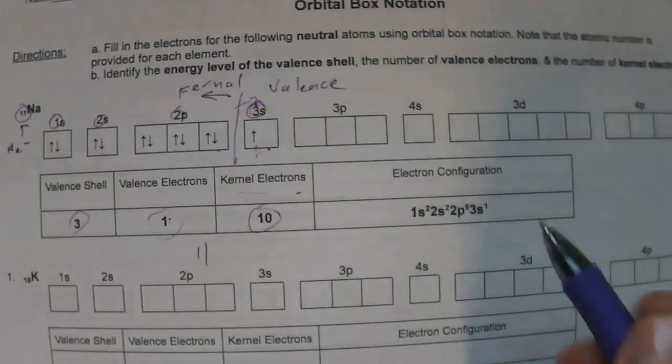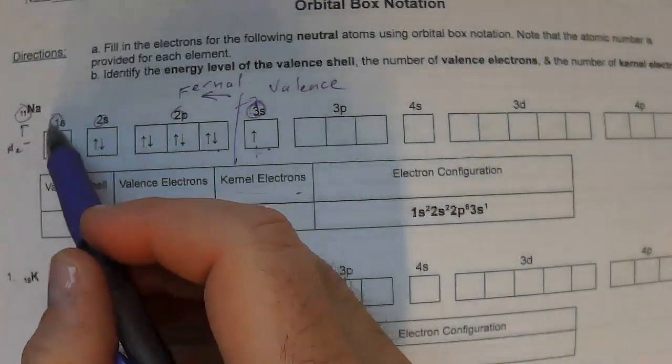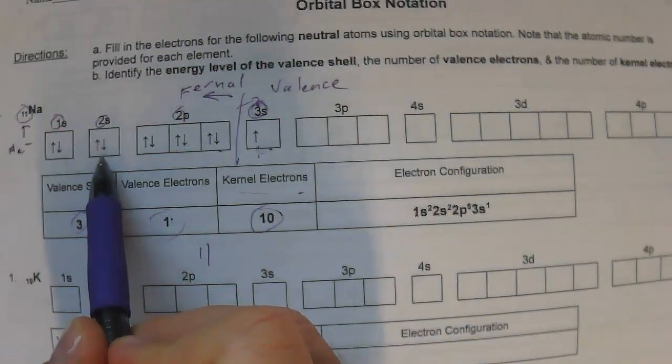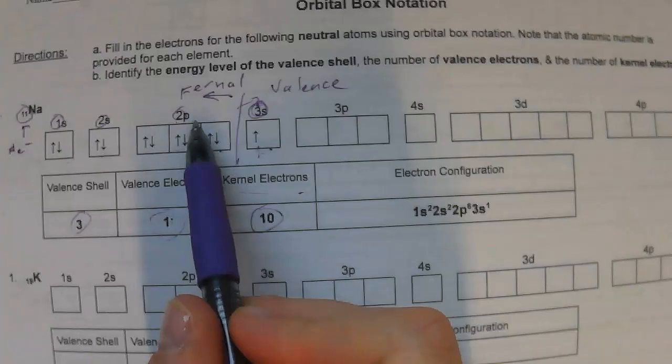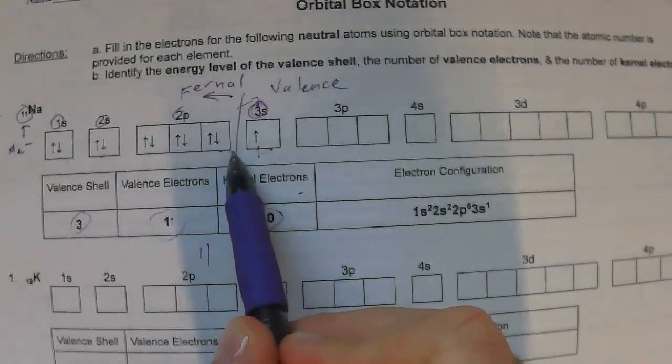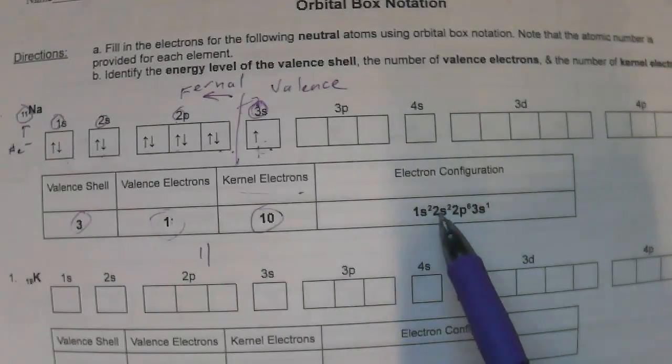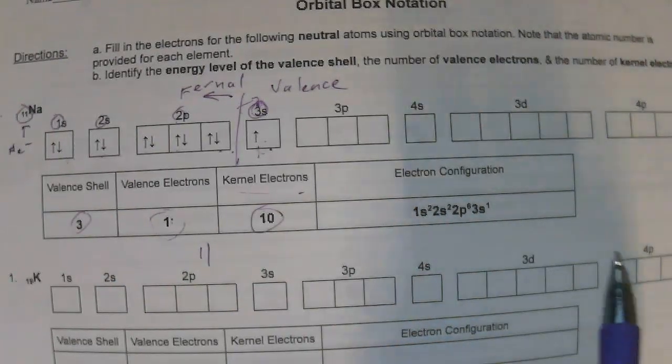And then if we're going to do the electron configuration, then we just read this. So we go 1s, which has 2 electrons, 2s with 2 electrons, 2p with 2, 4, 6 electrons, and then 3s with 1 electron. So we have 1s2, 2s2, 2p6, 3s1.